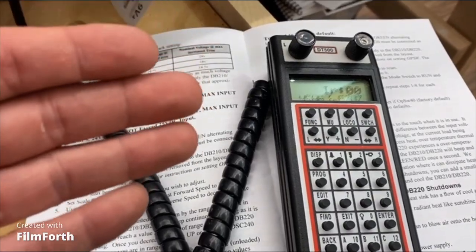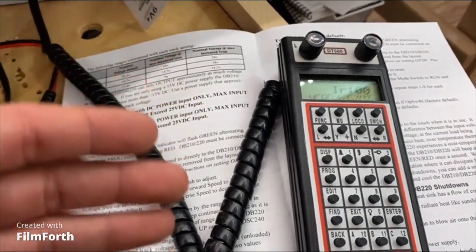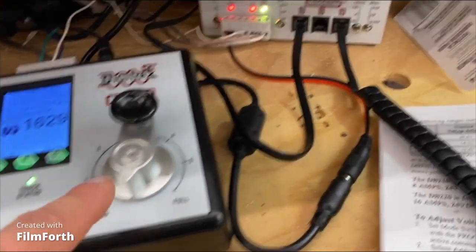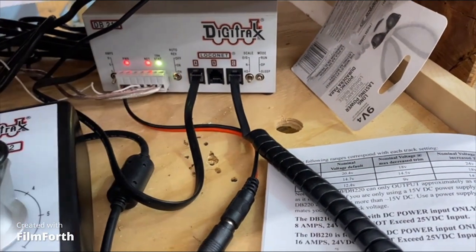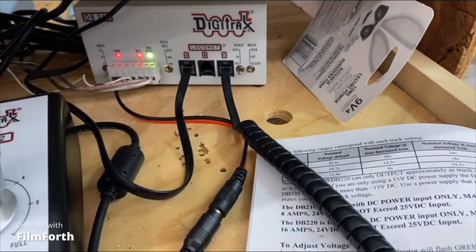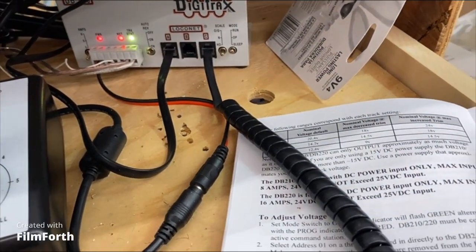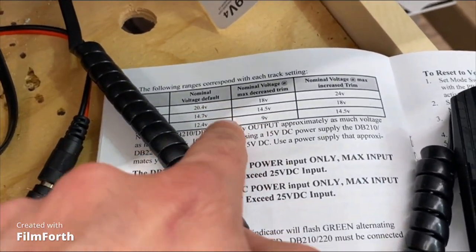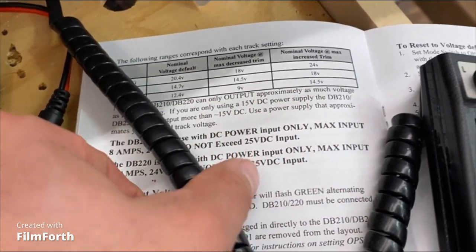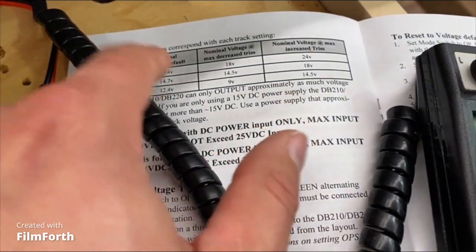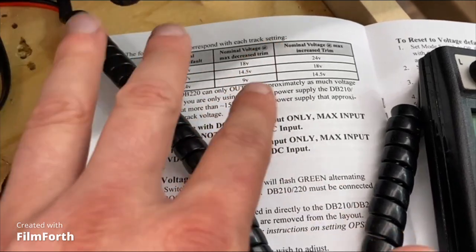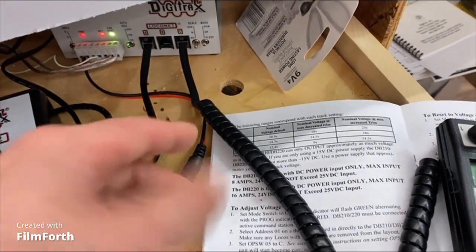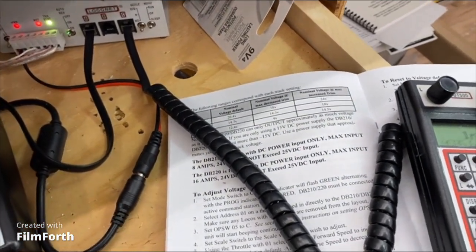So once again, my system is Digitrax. I am running all Digitrax components. I have the Digitrax Zephyr and the Zephyr Express, and I've also got the 210 booster. And so what we're going to do here is, your book has what your normal output is for voltage. It gives you by scale. So we need to make sure that the Zephyr and the booster match in voltage. And I can tell you out of the package they did not.